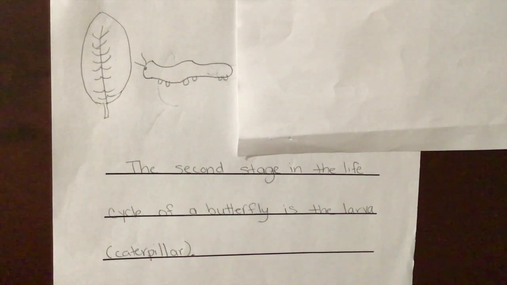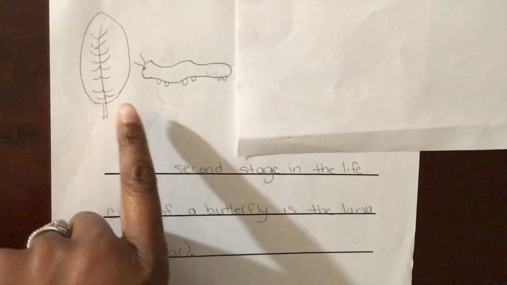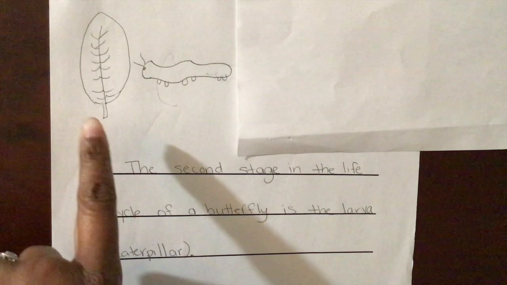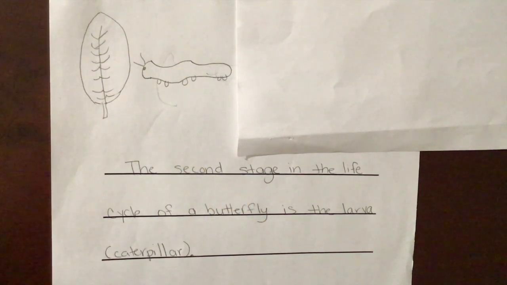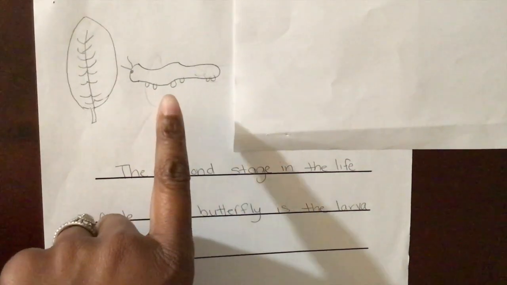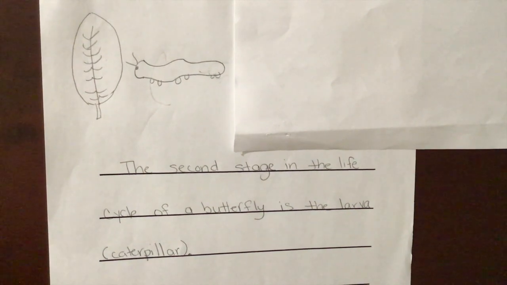So I'm trying to think, what can I do? What can I compare to help you better understand and be able to picture how hungry a caterpillar can be? Oh, okay. So you guys see, here's a caterpillar, and caterpillars love to eat leaves, and they like to eat lots of them. What could I compare to a caterpillar eating leaves to let you know how hungry they are?